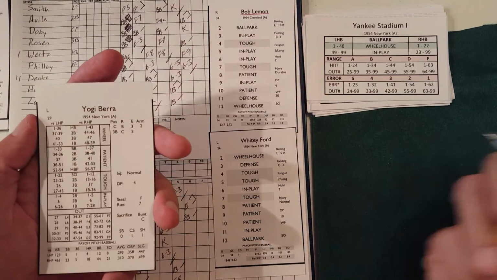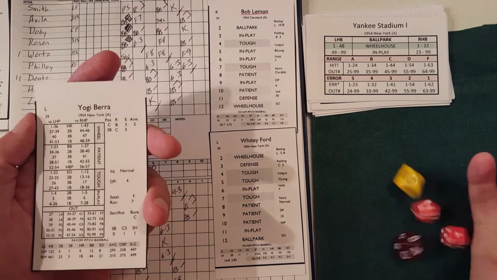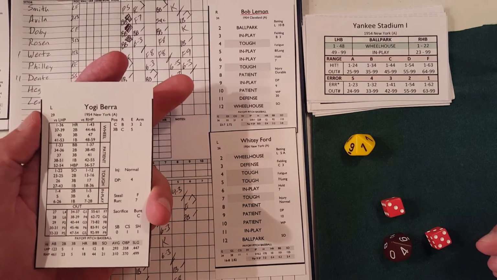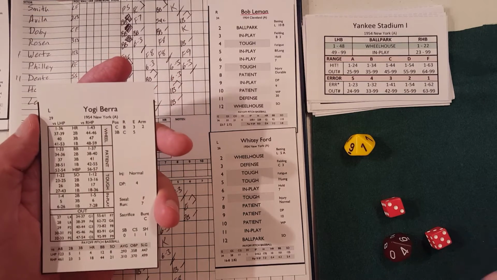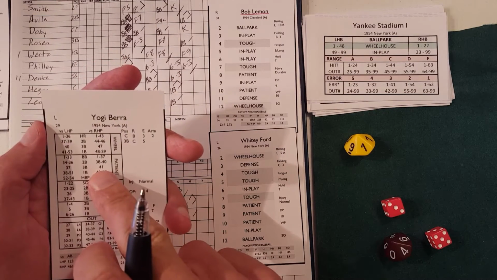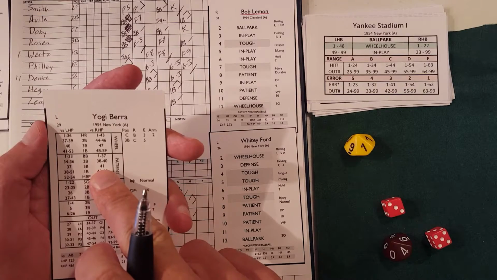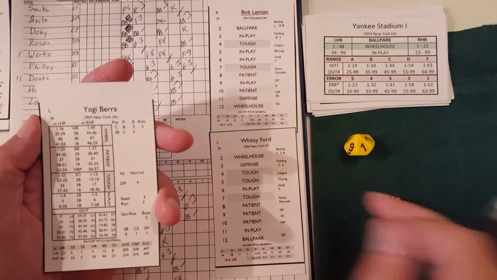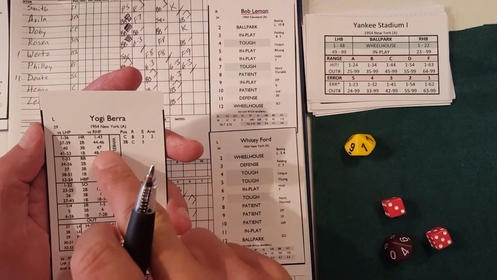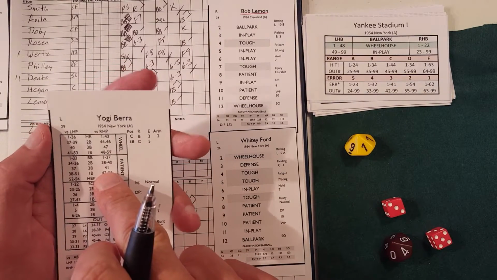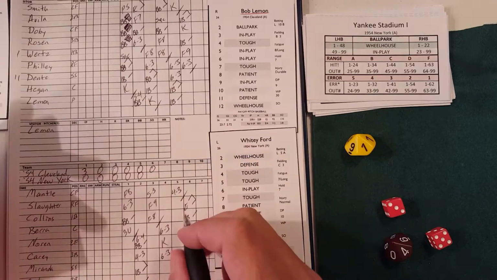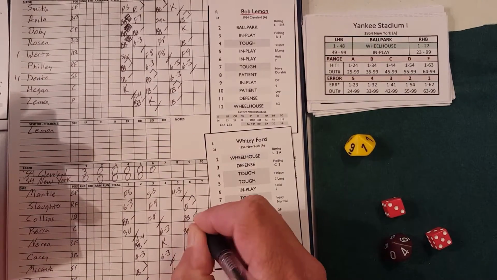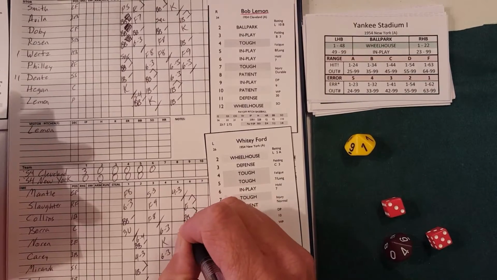Yogi Berra, nobody out. All of a sudden, one mistake could tie this thing up. An 8, patient. 41. Look at that, triple. Double check, an 8 is patient. 41, right-handed pitcher, triple for Yogi Berra. So an error, a double, and a triple.